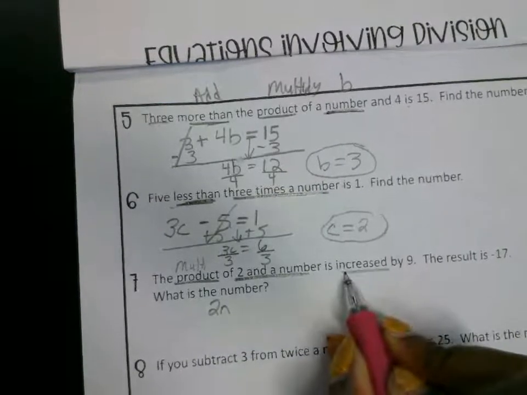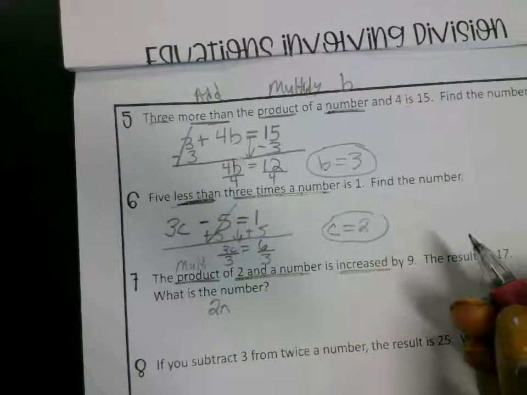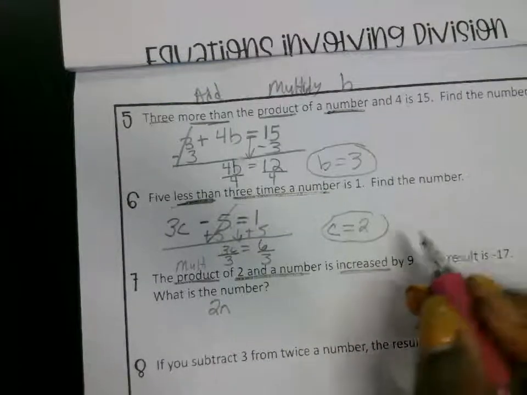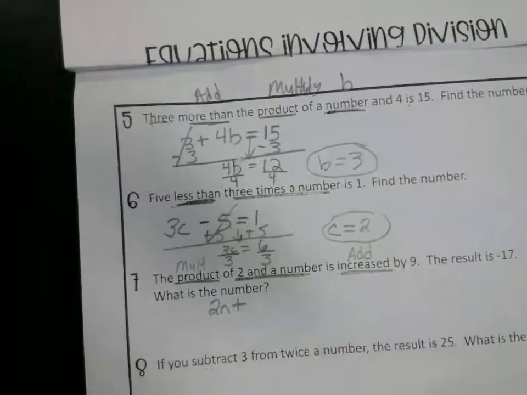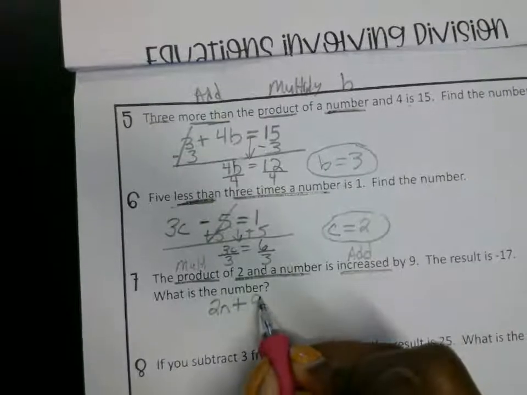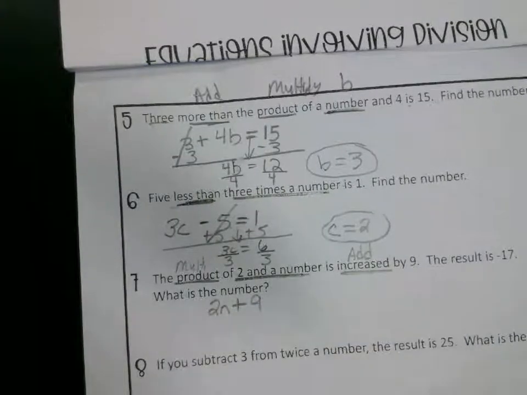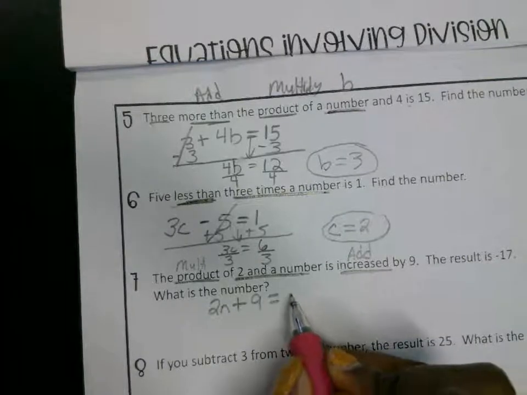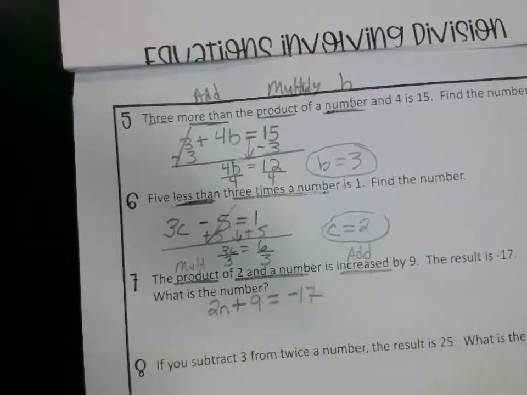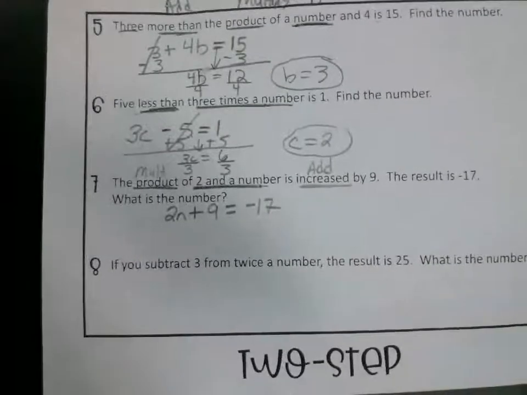What does increase mean? Add. What are you adding? The 9. And it says the result. What does that mean? Equals what? Negative 17. See if you can solve that.